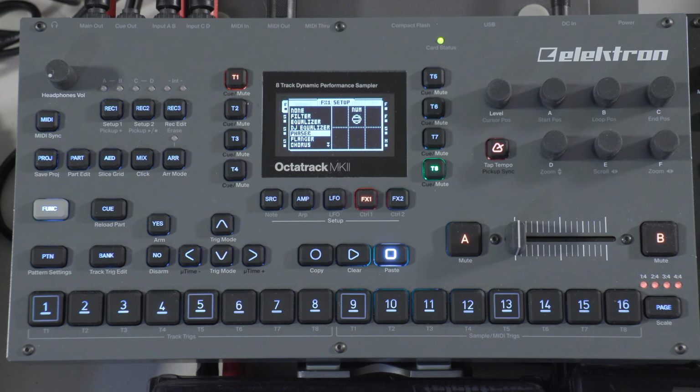Yo guys, Paunchy here, and today we're going to continue our Octatrack FX series. Today we're going to cover the phaser and the flanger, which are kind of similar to each other, but they have some subtle differences that definitely set them apart. So let's get started. Alright, so the first one we're going to go over is the phaser.